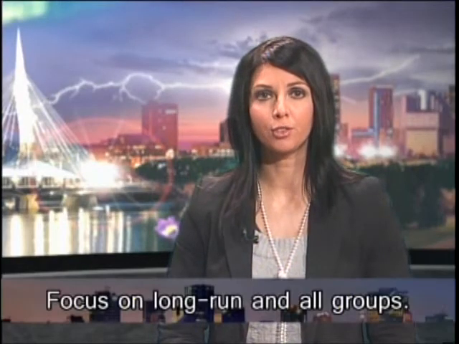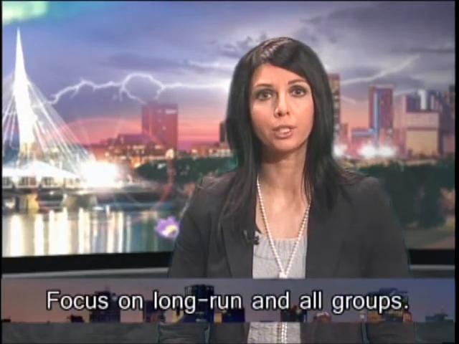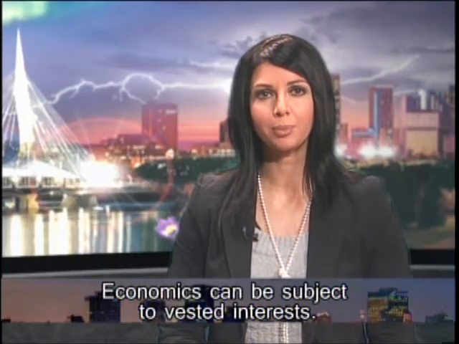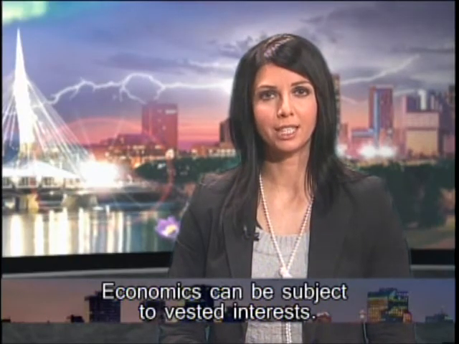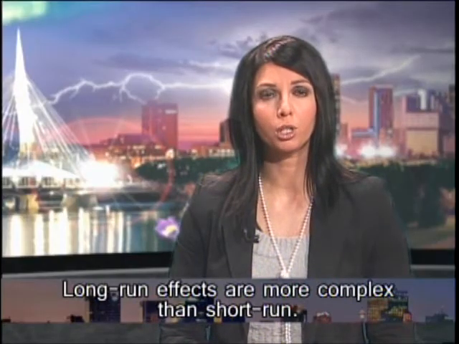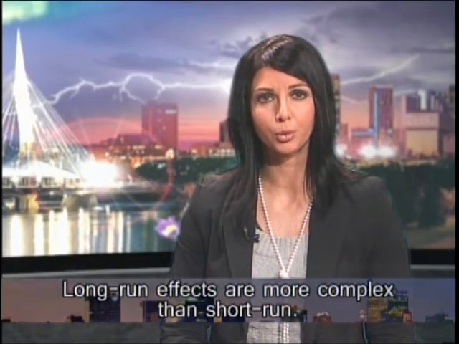The long-run effects of a policy on all groups are more important than the effects on some groups in the short run. Economic truth is more likely to be a victim of vested interests than is truth in any other field. Long-run effects on all groups are usually more complex than the short-run effects on some groups. Yeah, I think that's a fair analysis, thanks.